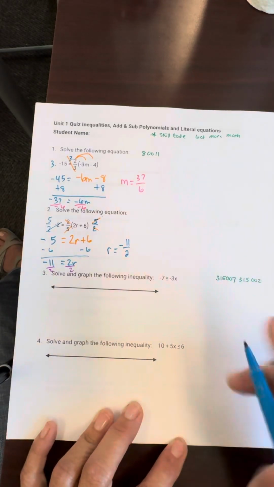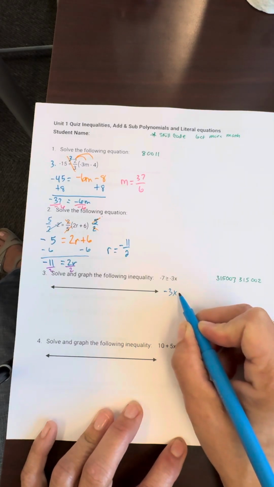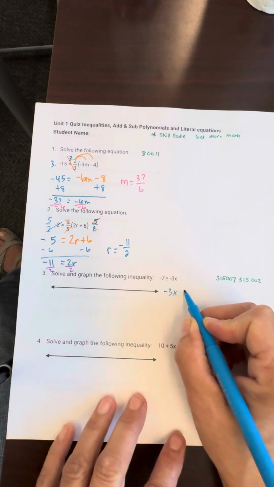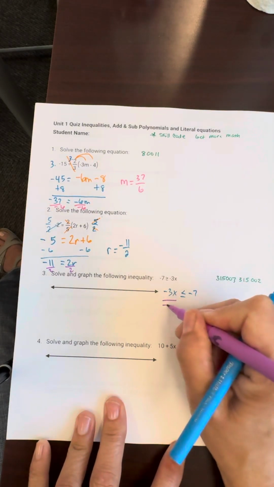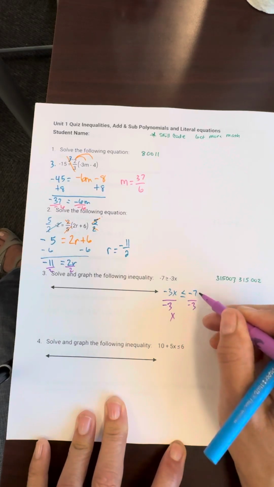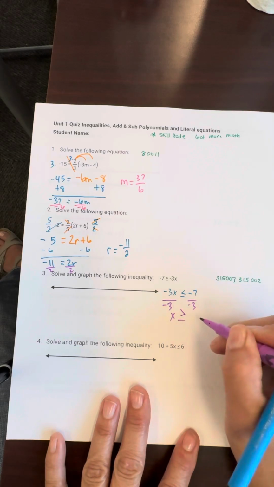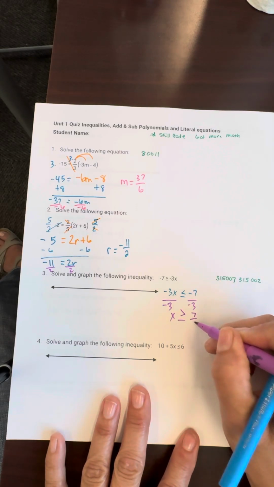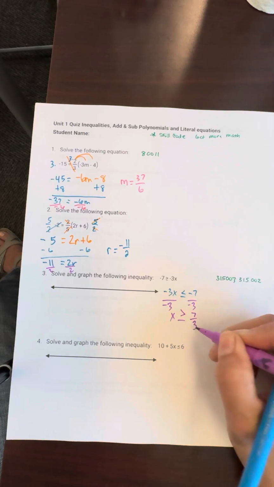So if I flip it over, I have -3x, and again, the closed side is facing x is less than or equal to -7. But when I then divide by -3, you're going to have to flip the inequality again. So when you multiply or divide by a negative, you have to flip the inequality. And of course, the negative divided by a negative is a positive.